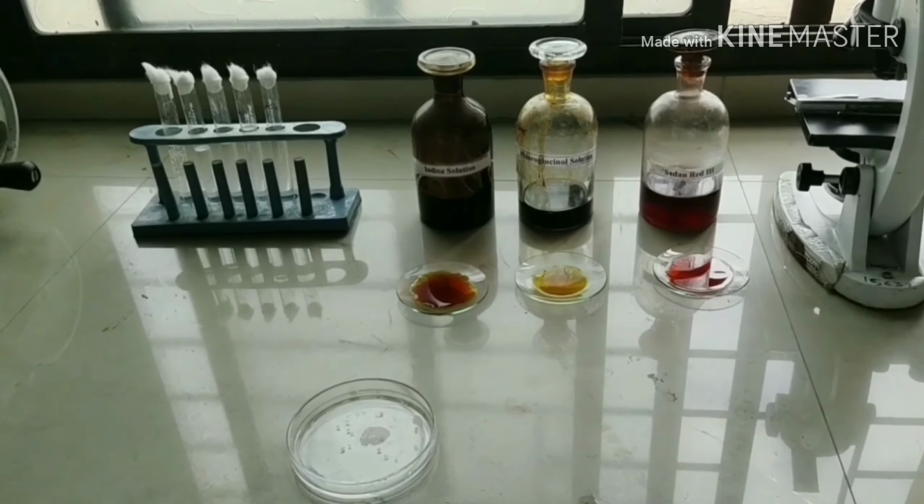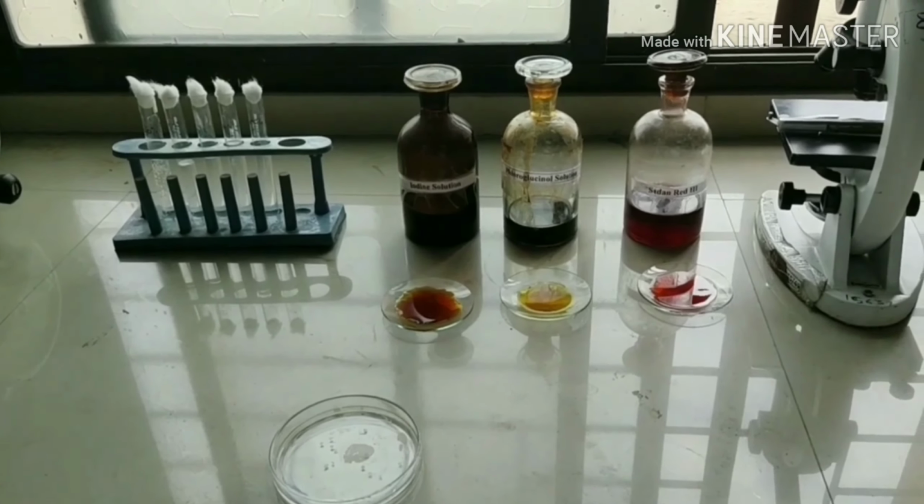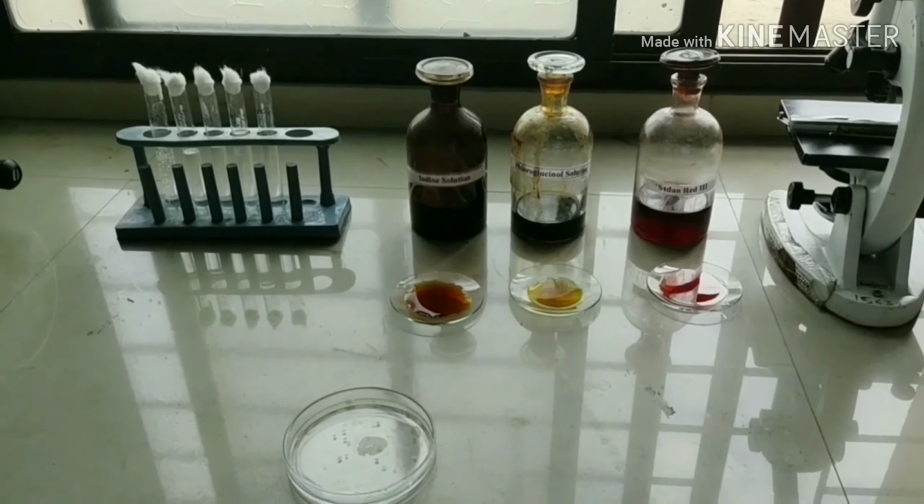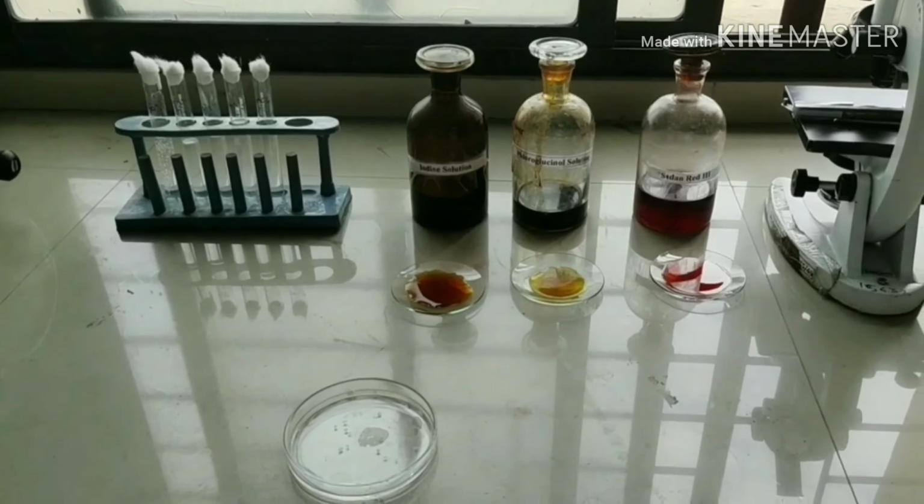The next step is staining. In staining, different stains are used for the internal identification of tissues. In this, we use iodine solution for starch identification, phloroglucinol HCl in 1:1 ratio for lignified tissues identification, and Sudan Red 3 for cuticle identification.